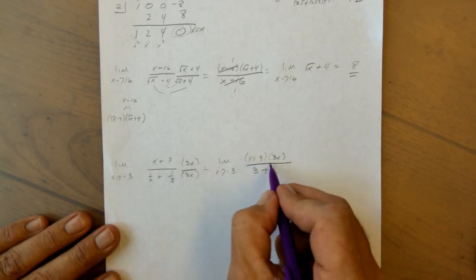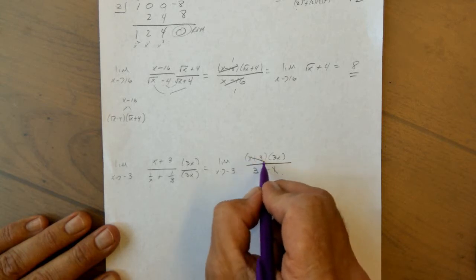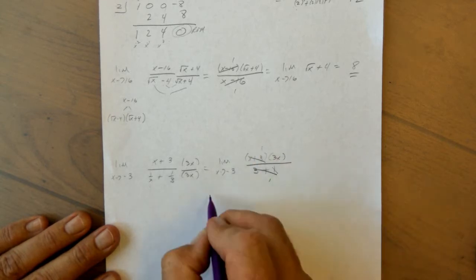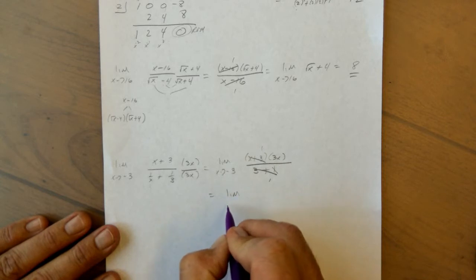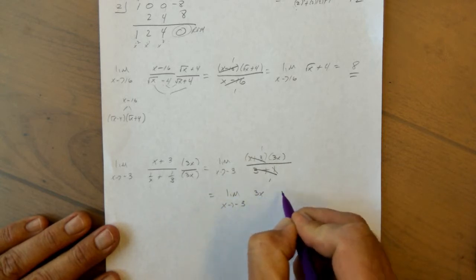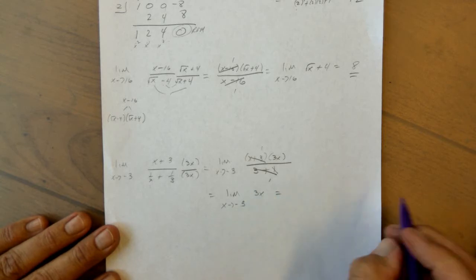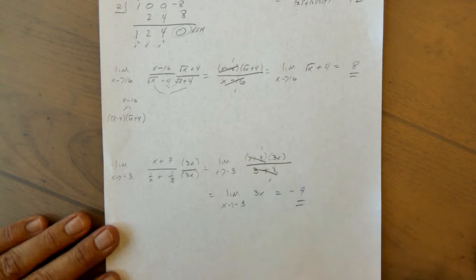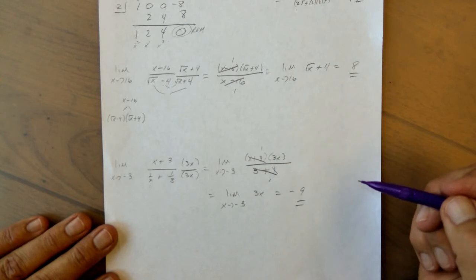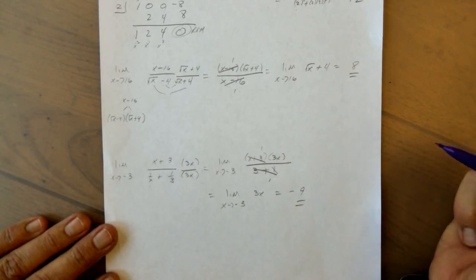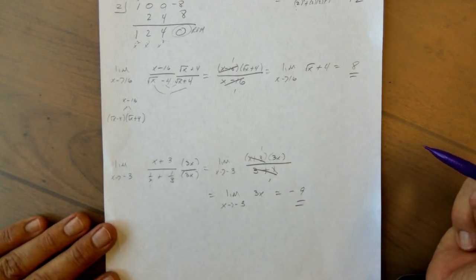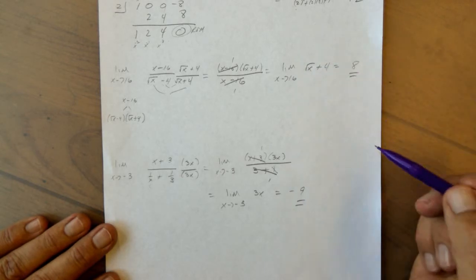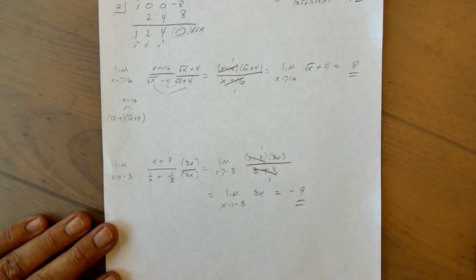And then notice again, we have the x plus 3 and the 3 plus x. There's the factor in common, so that divides out. We're left with the limit as x approaches negative 3 of 3x. Applying our limit laws, that leaves us with negative 9. So again, here are three cases, all similar to some of the problems you've seen in this section of 1.3, where we have to do some kind of algebraic manipulation in order to determine the limit.